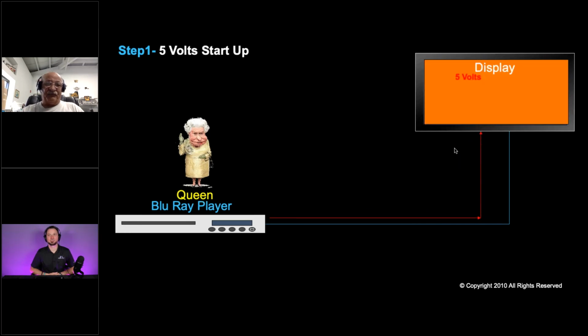Okay, let's talk about starting the engine. So here's a Blu-ray player, and here is a display. And so what happens? Okay, let's turn it on. So the first thing we do is we look at the queen. The Blu-ray player is the queen. It controls everything, not the display, the source. And so the first thing it does is it sends out, guess what? 5 volts. So the 5 volts leaves the queen, goes up to the display, and turns it on.